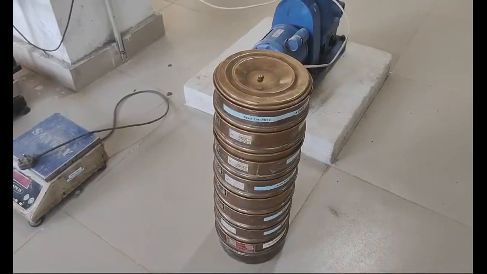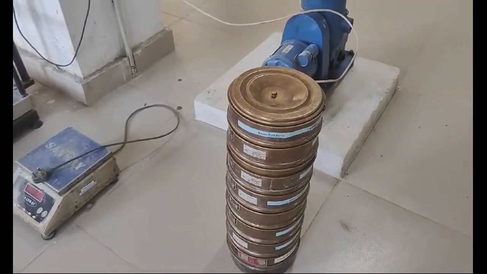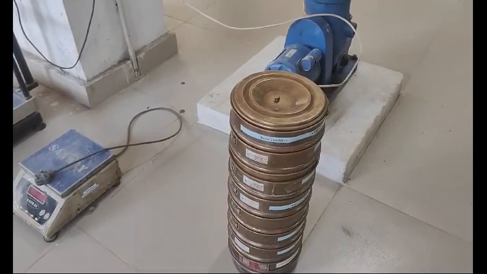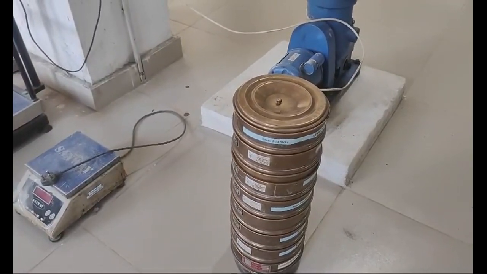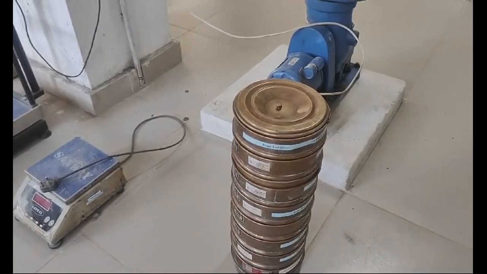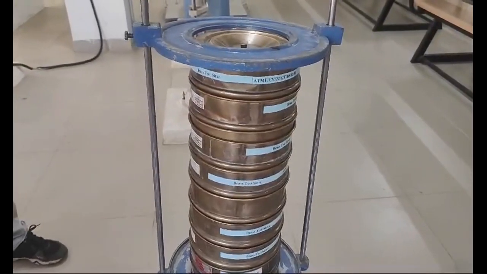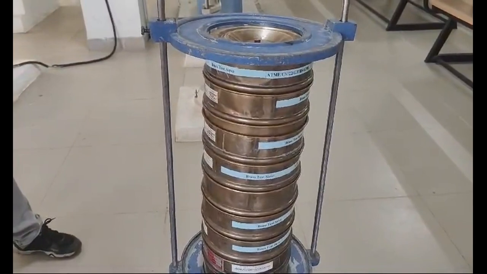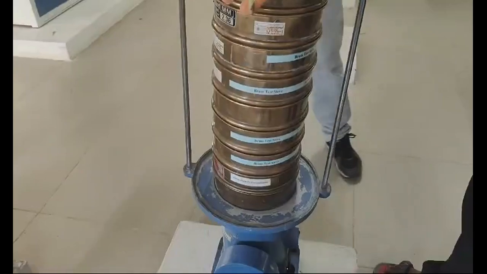The fine aggregate is filled to the sieve set and make sure at the top the lid is closed and place this sieve set into the sieve shaker and subject it to 5 to 10 minutes of shaking. The sieve set is placed on the sieve shaker and this will be subjected to 5 to 10 minutes of shaking.